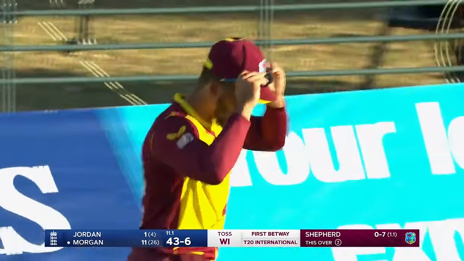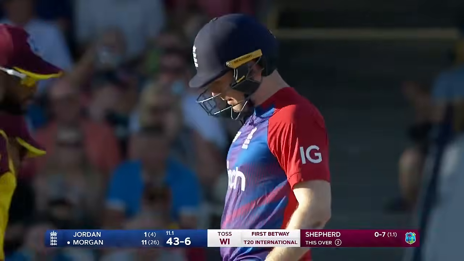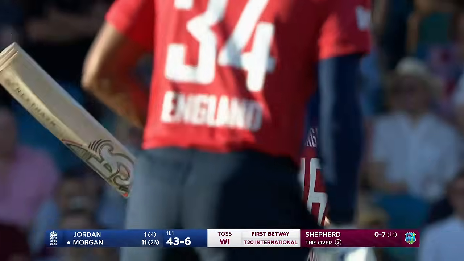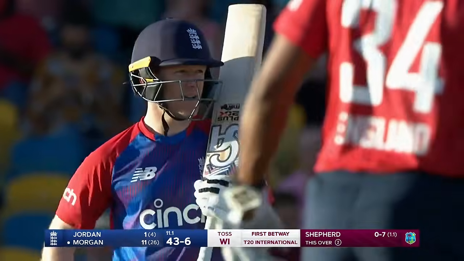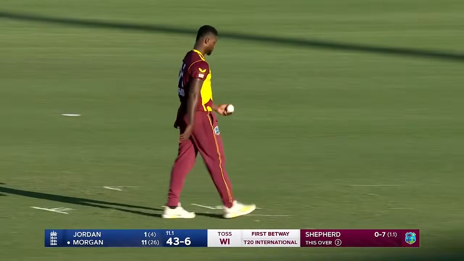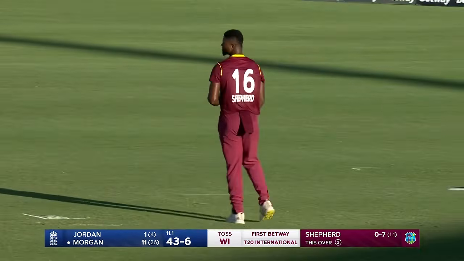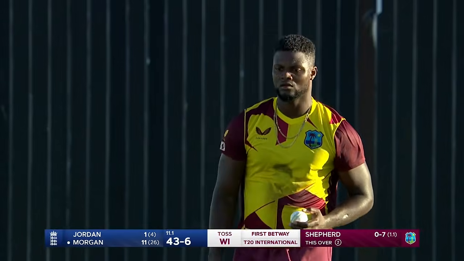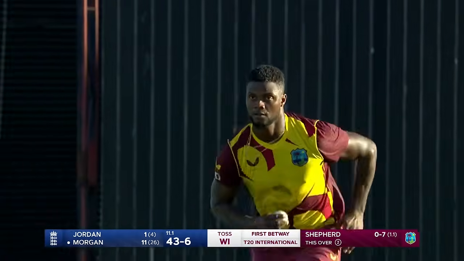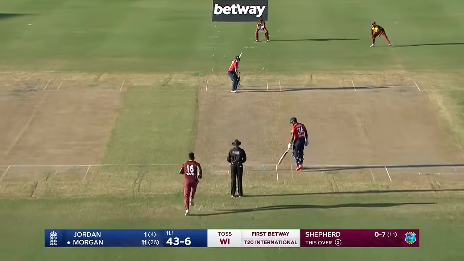Yeah, good shot there by Eoin Morgan. Not quite getting the shape back there from Shepherd. He's trying to get the ball back into off stump, but he hasn't. Whether the ball's just getting that little bit older now, the shape's not there. Eoin Morgan, nice hit down the ground, but it didn't go for 4. The surface.